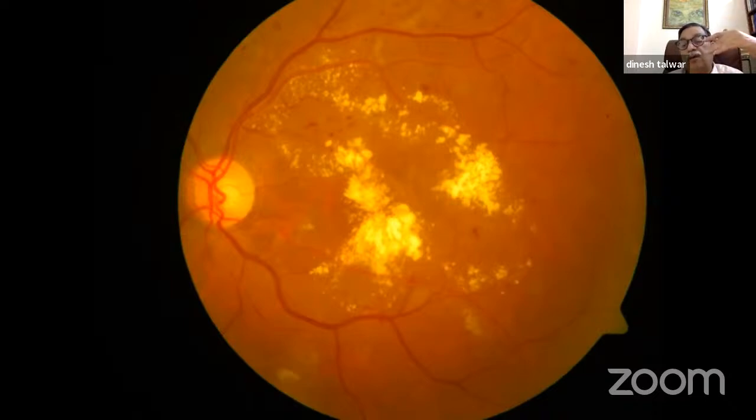One is below the superior arcade. One is nasal to the disc, but above the horizontal meridian. Again, upper nasal and then lower nasal. And these are all 30-degree fields.